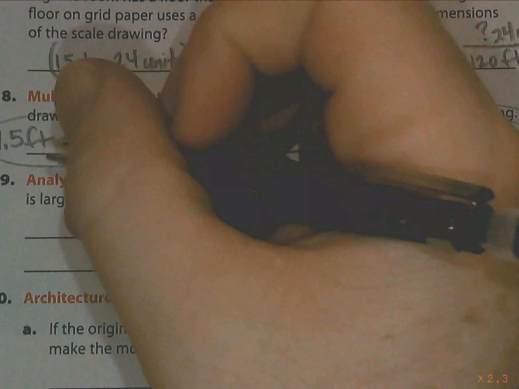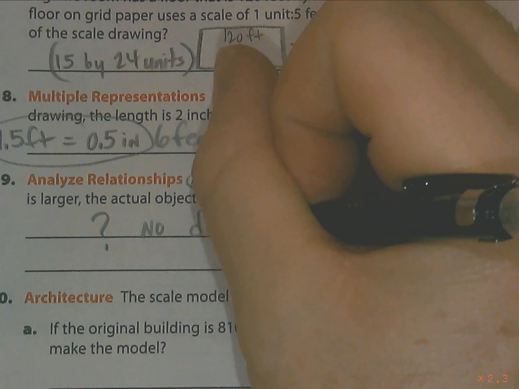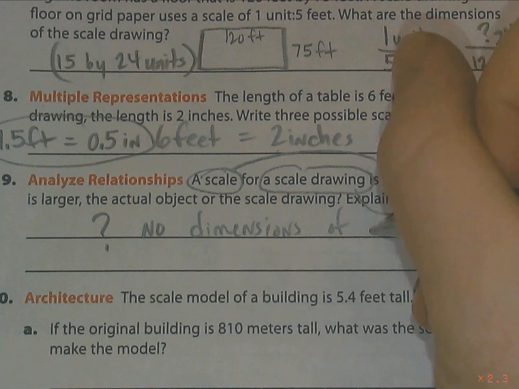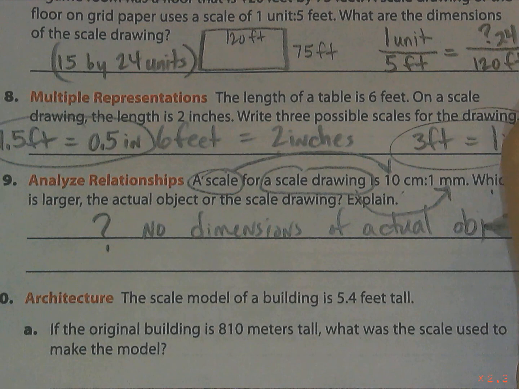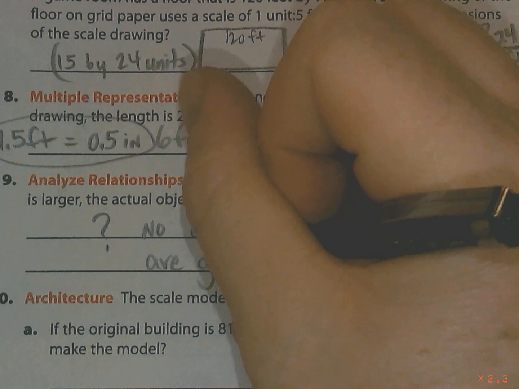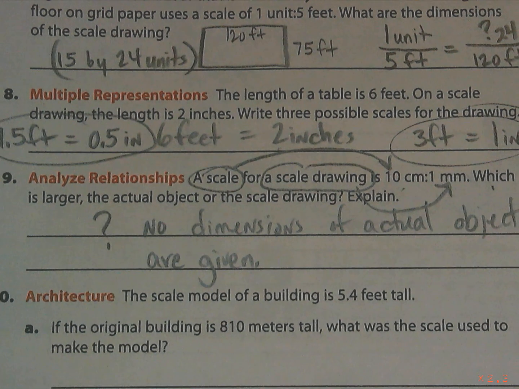So I'm just going to put a question mark. No dimensions of actual object are given. So that one's kind of a misleading question. It's just not a good question altogether. So we're going to skip that.